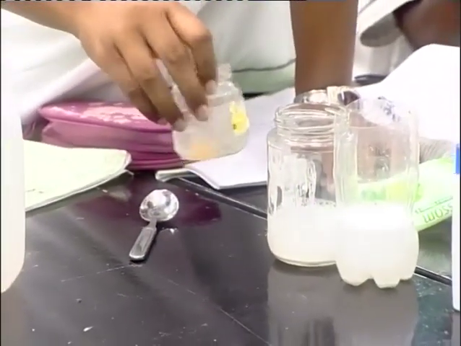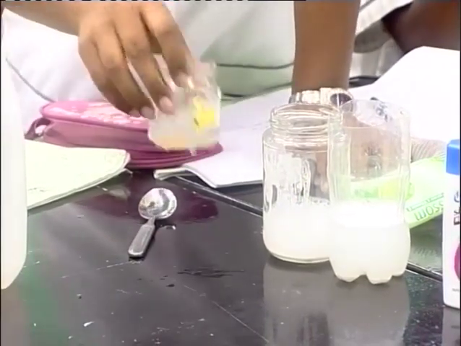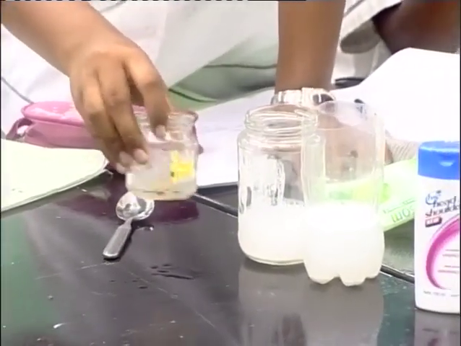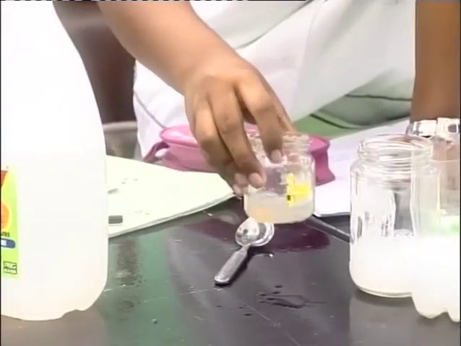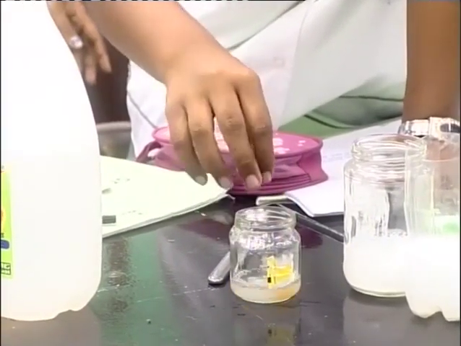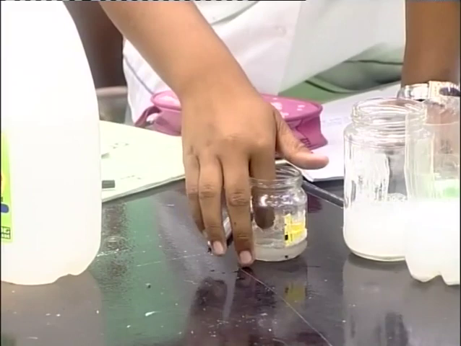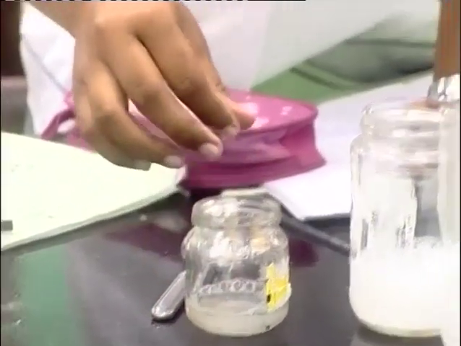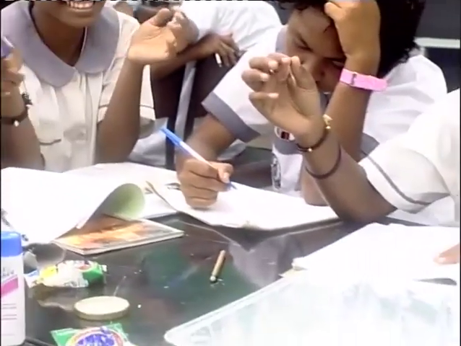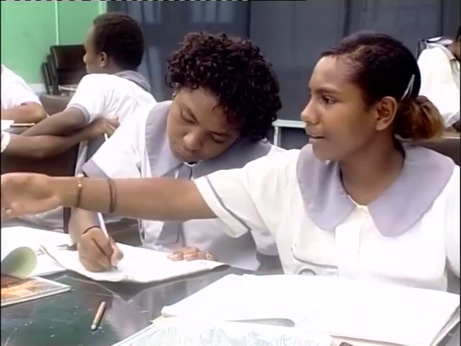Tilt it, yes, tilt it. Use your finger. All right, by now we all should be completing the table. And those of us almost finished in carrying out the activity, please make it fast.